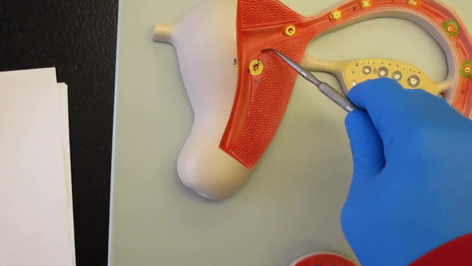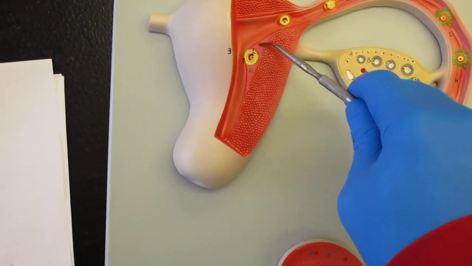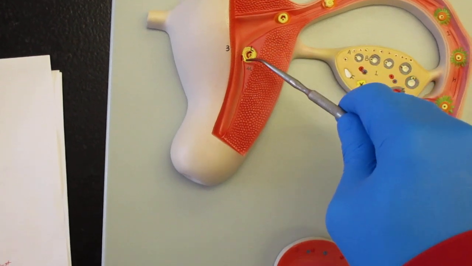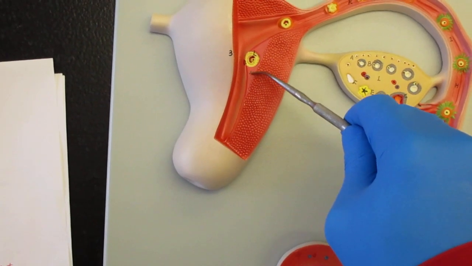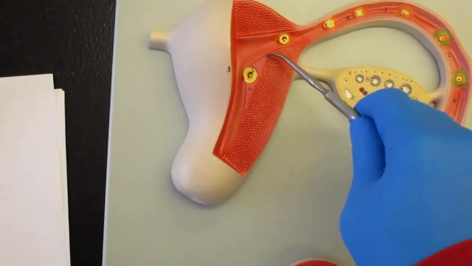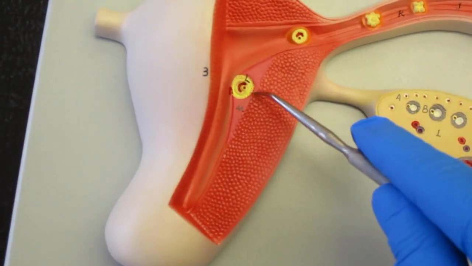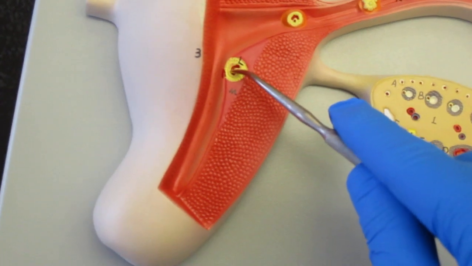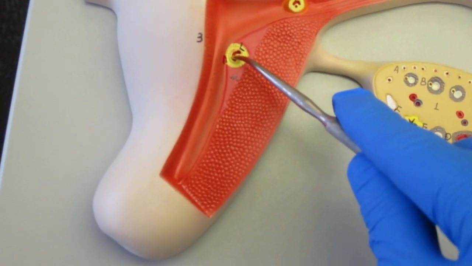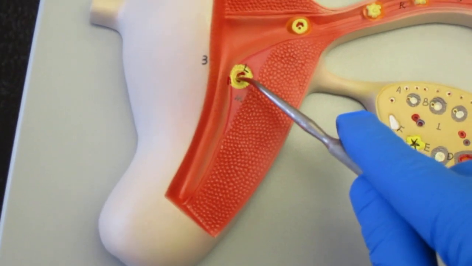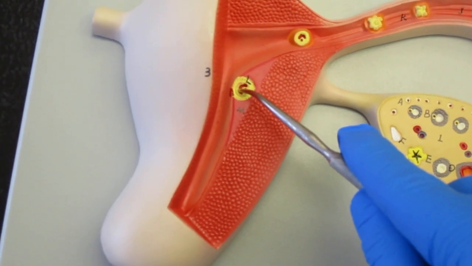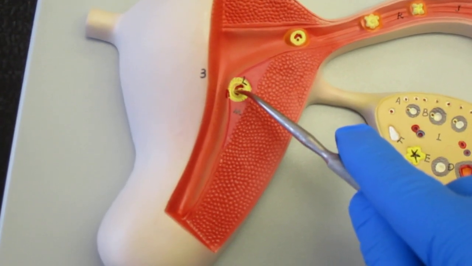And then we have the endometrium right here, which is going to be sloughed off each month. Right here you can see the implanted blastocyst. So here is the implanted blastocyst. This is showing you implantation of the blastocyst in the endometrium.